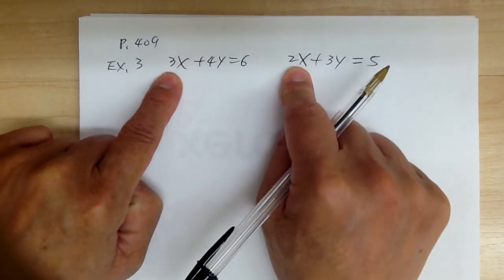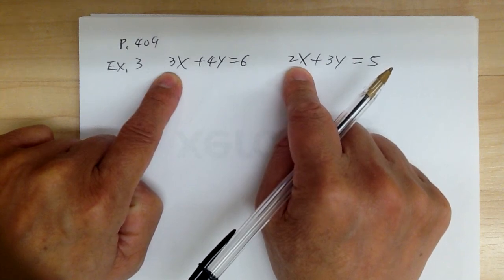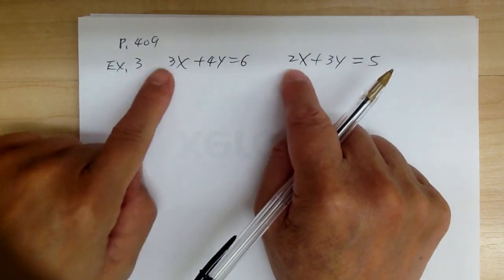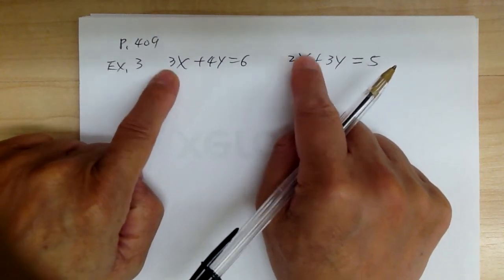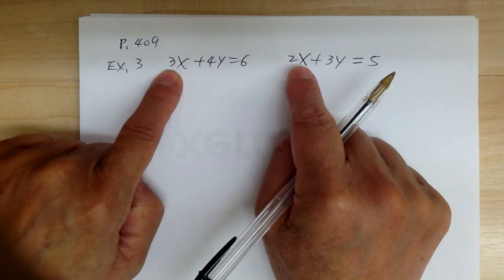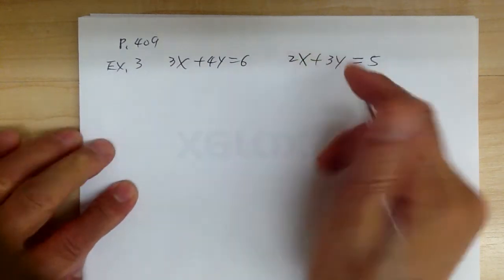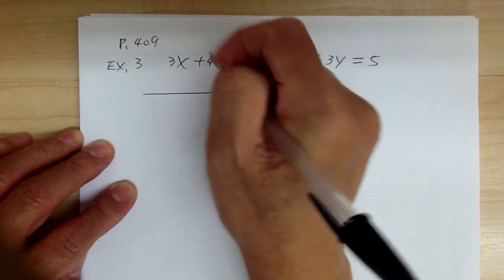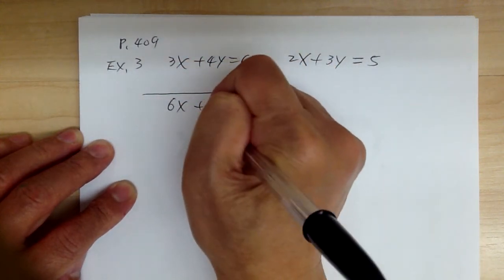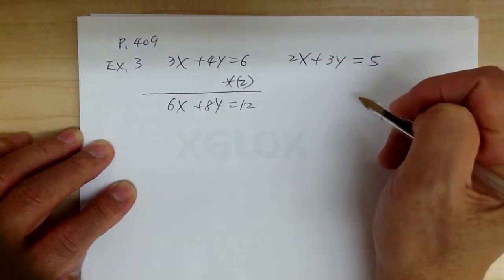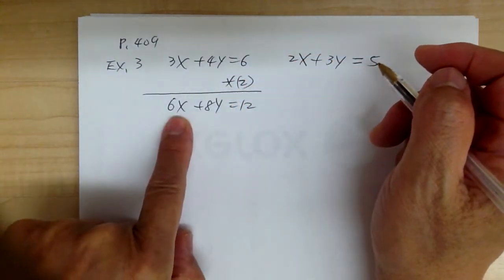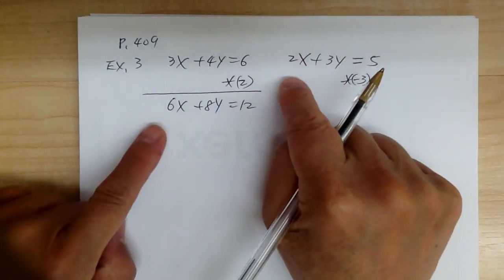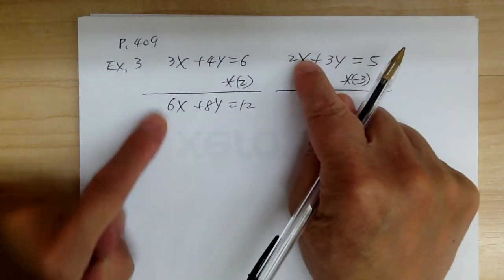So you got 3 and 2, so you need to get the least common multiple. So least common multiple is 6. So you need to get to the 6, right? Again, you have to make them the opposite, right? So to make them opposite, you have to make one 6x, the other one minus 6x. So I'm going to multiply this by 2. So I get 6x plus 8y equal to 12. So now I need to get this to opposite of that, so I need to multiply this by negative 3. Again, the key is make one of the variable opposite. So I'm going to make the x opposite.